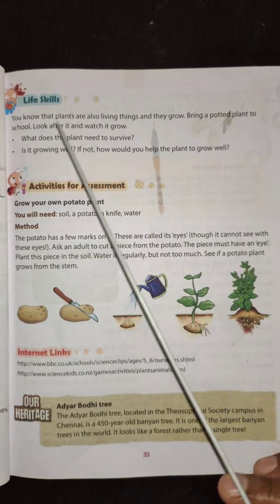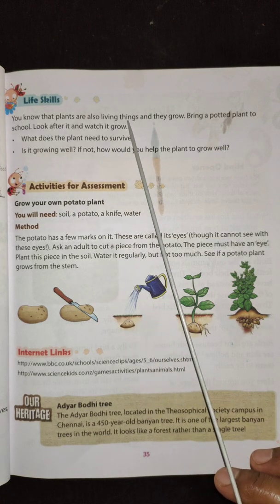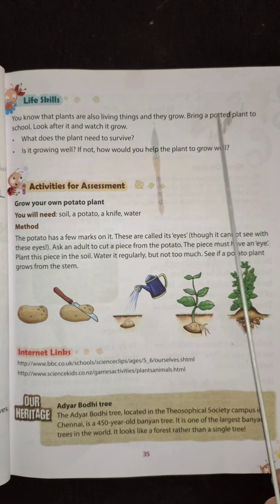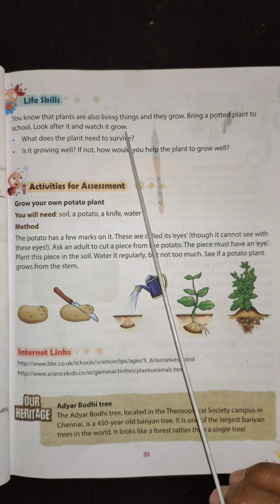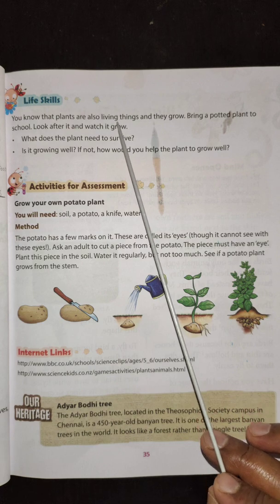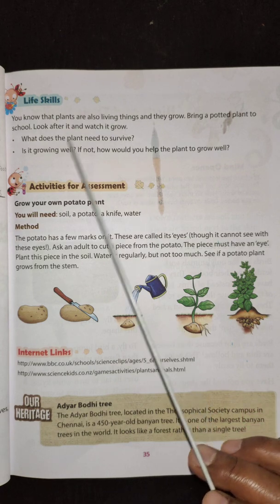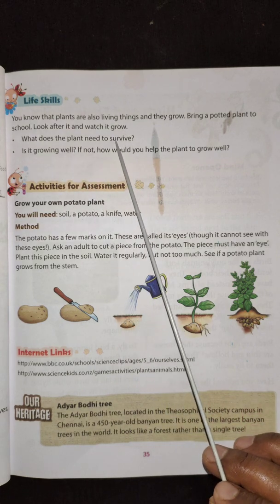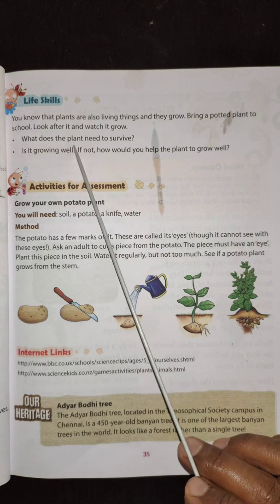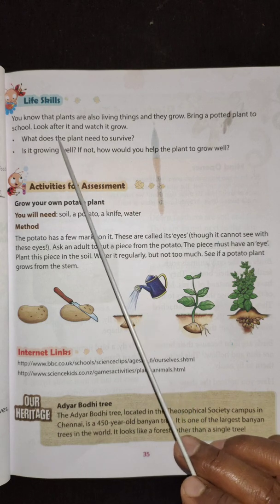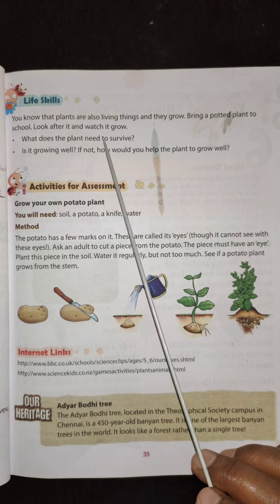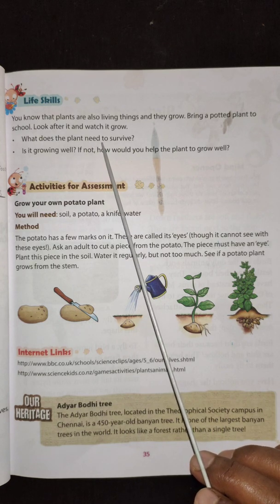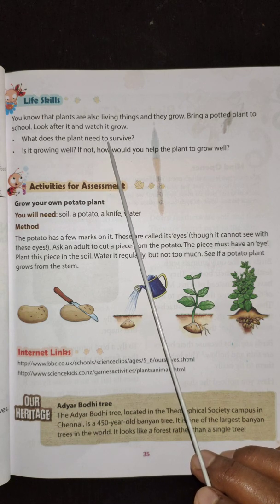Life skills. You know that plants are also living things and they grow. Bring a potted plant to school. Look after it and watch it grow. Now you can try this activity at your house. What does the plant need to survive? Plant requires water as well as a few important nutrients, mainly nitrogen, phosphorus and potassium. So that should be given in the form of manure.